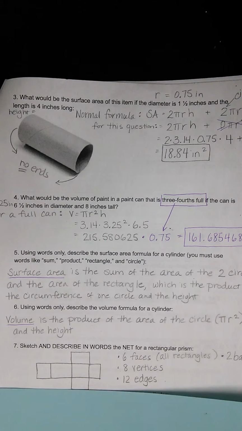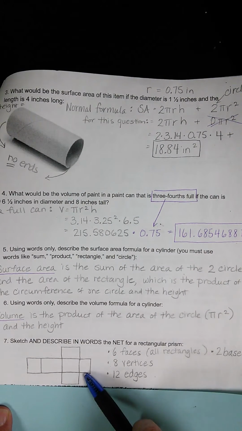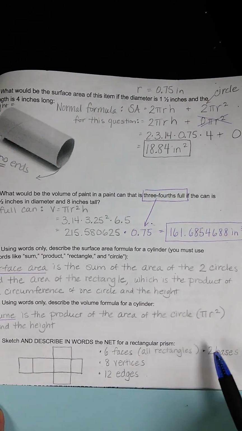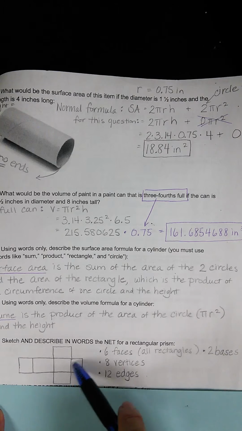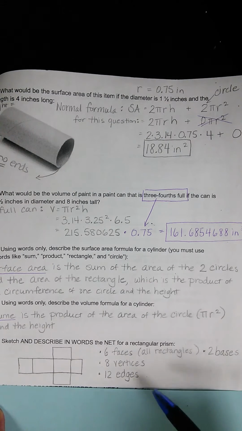And the last 2 are about the nets. If I have a net like this, it has 6 faces, all of them are rectangles. 2 of those are bases, so it just depends which 2 you're talking about. But 2 of them are bases, depending on how you sit it, just like in number 1. 8 vertices, 12 edges.